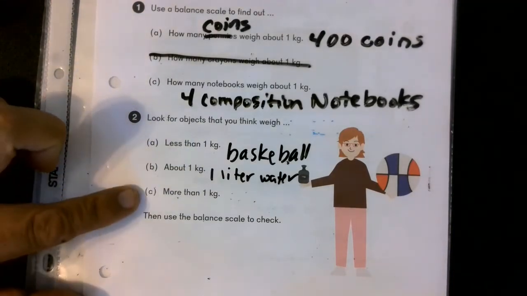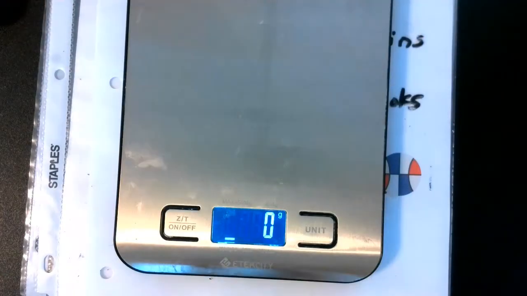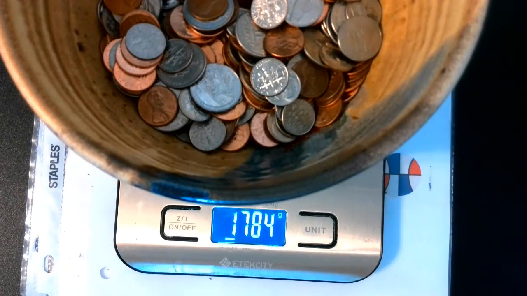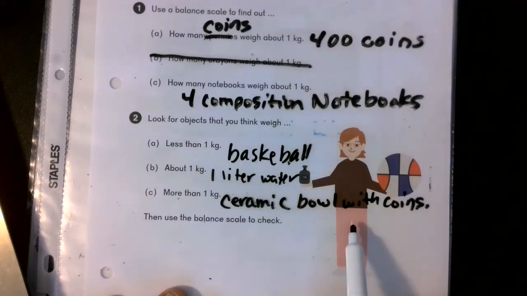And here, what about more than 1 kilogram? Again, I'm going to stop. I'm going to put this here. We have 0. And I'm going to grab my ceramic bowl with my coins. And look at that. It's 1,784 grams. And remember that for every 1,000 grams, it's a kilogram. In this case, it's almost close to 2 kilograms. So here I answered number 2, more than a kilogram, which was my ceramic bowl with coins.